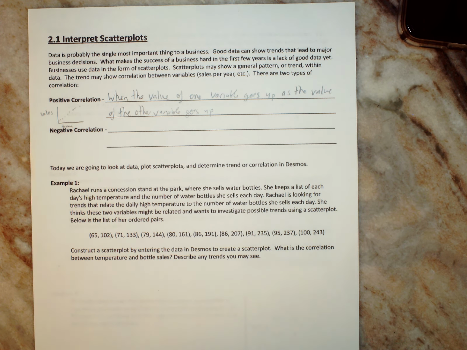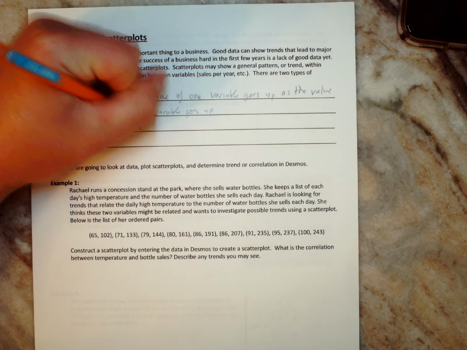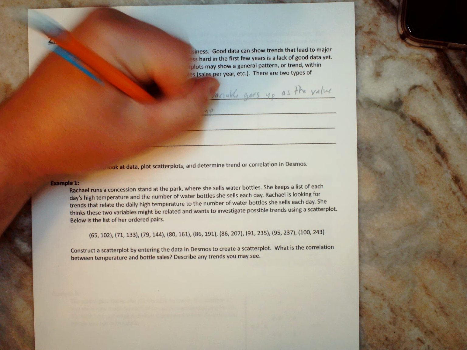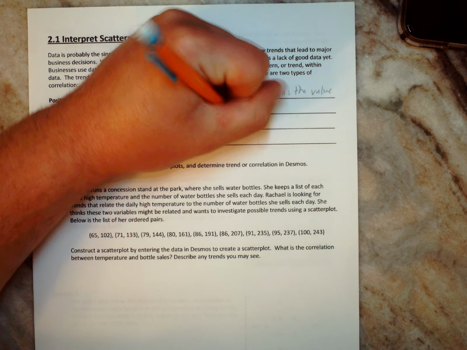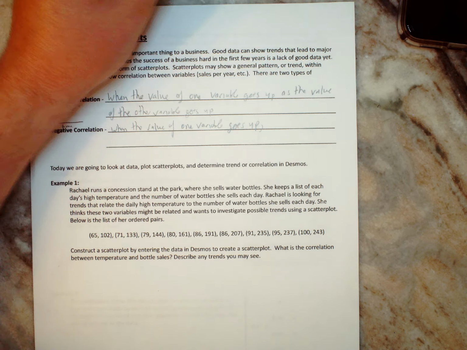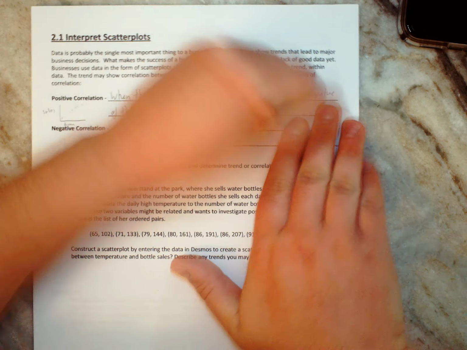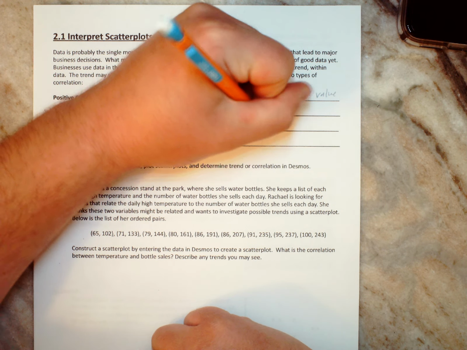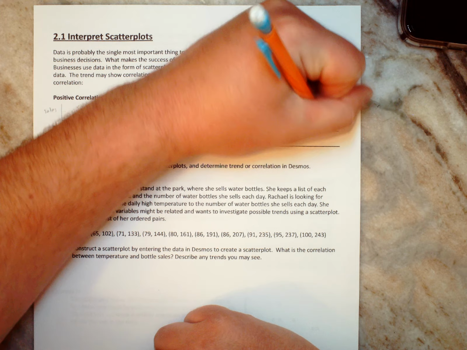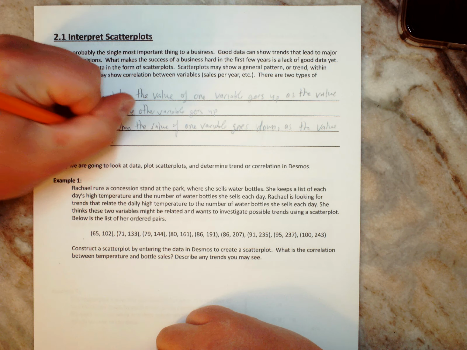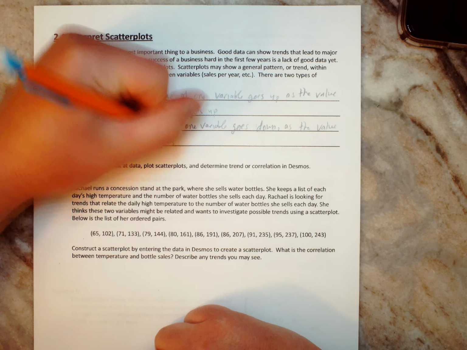And a negative correlation is when the value of one variable goes down as the value of the other goes up.